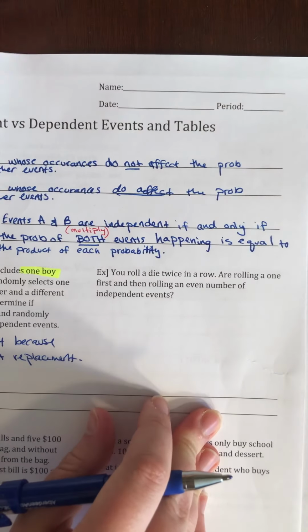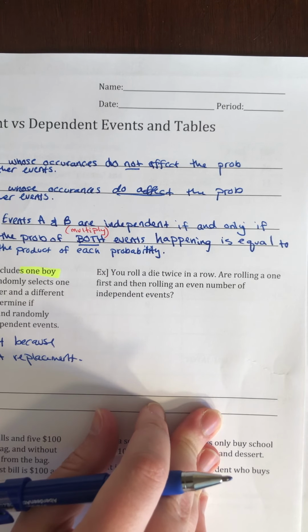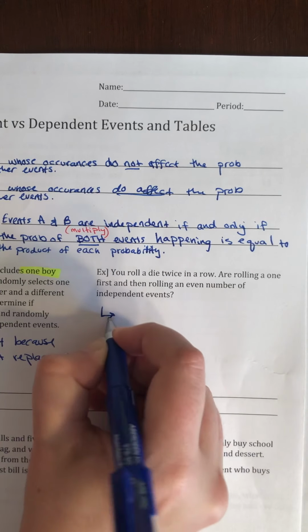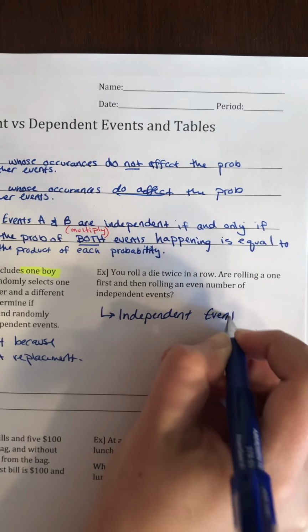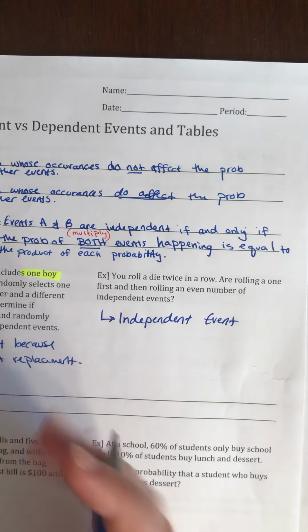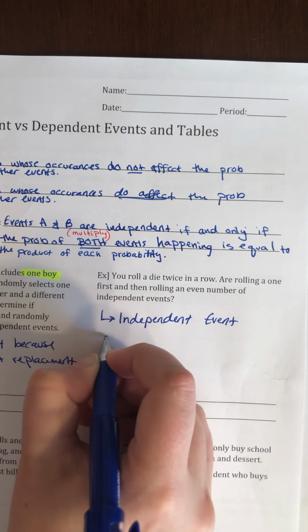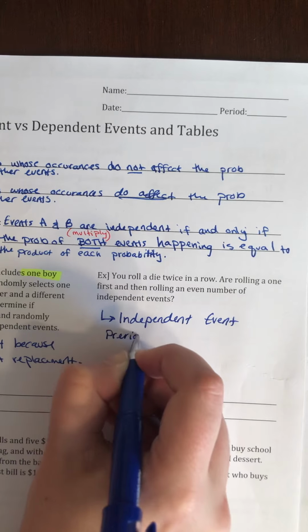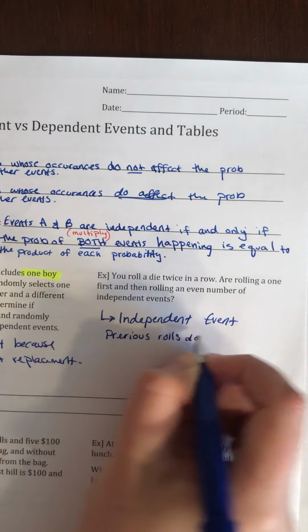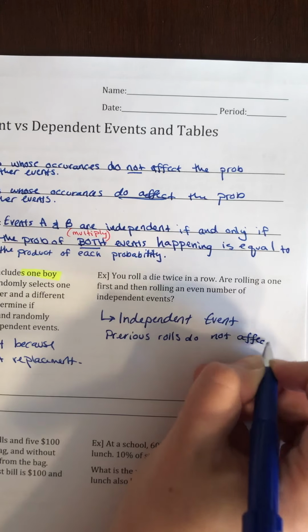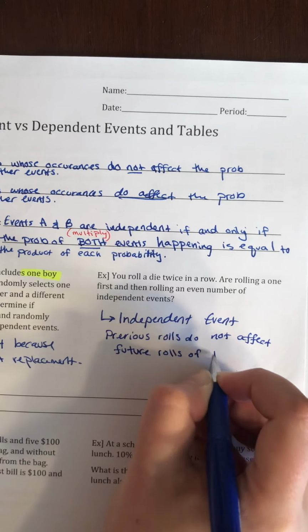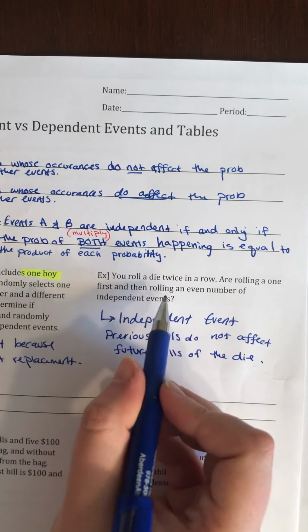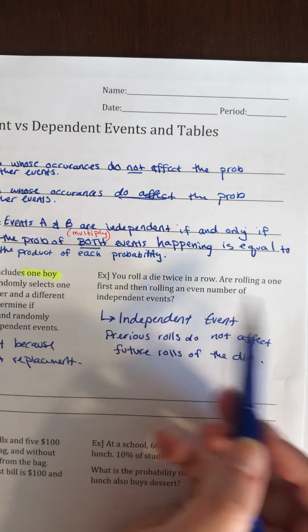All right, you roll a die twice in a row. What's the chance you roll a 1 and then roll an even number? So that is an independent event. When you roll a die, the first roll has no effect. So previous rolls do not affect future rolls. Just because I rolled a 1 first doesn't mean I'm more or less likely.